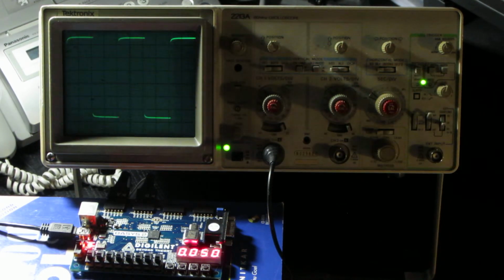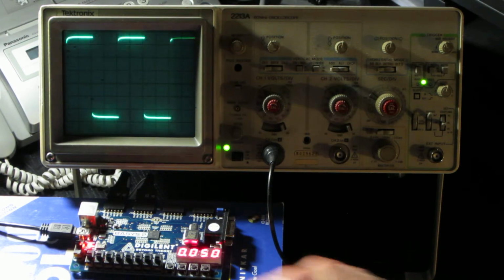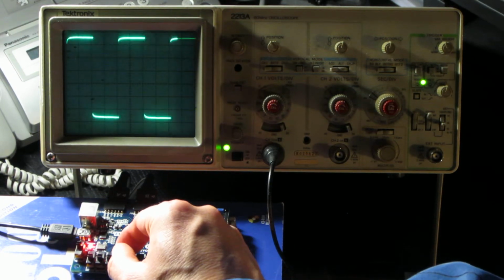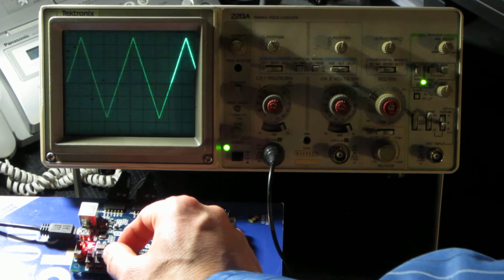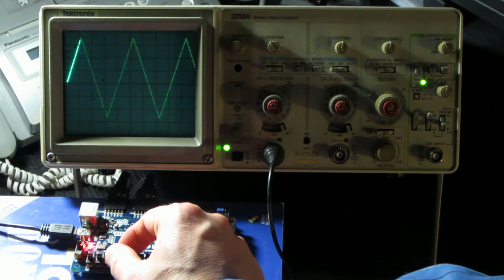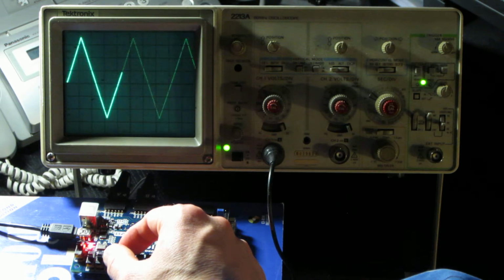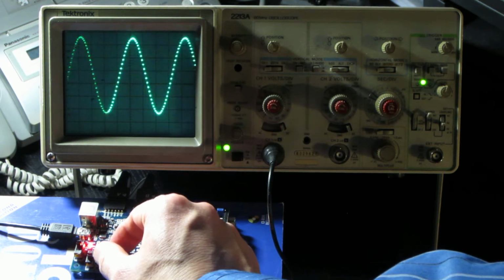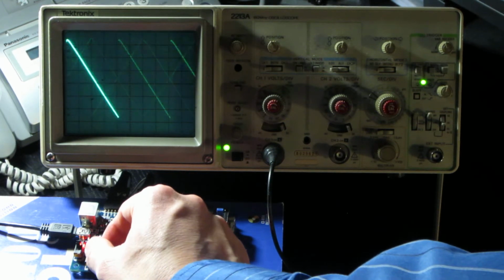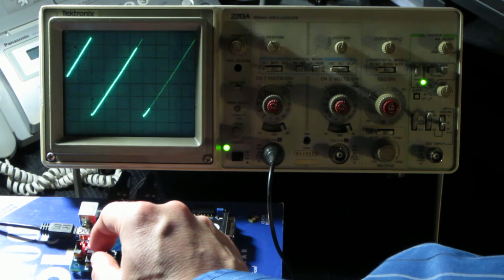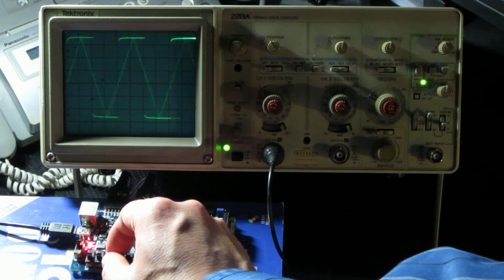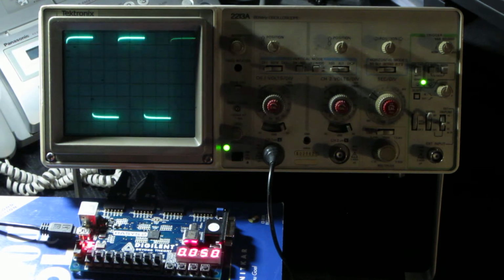You can see the square waves. Let's switch between them. And here's the triangle. It's flashing because of the refresh rate. It's a bit slow. We're at 50 hertz, so we can see the flashing here, the refreshing of the line. There you go. Here's the sine wave and the ramps. And let's switch back and forth between them. So here we're at 50 hertz.